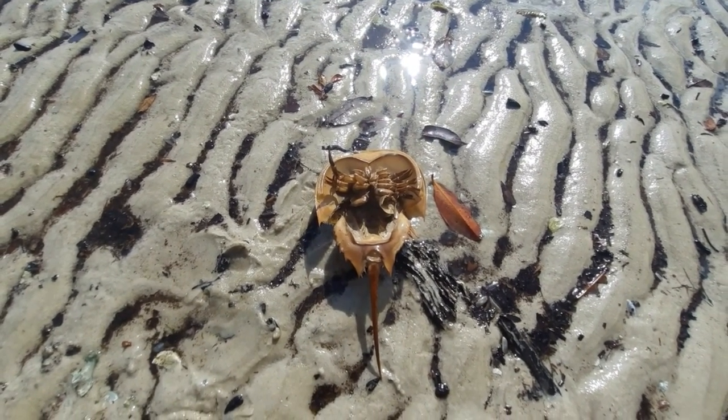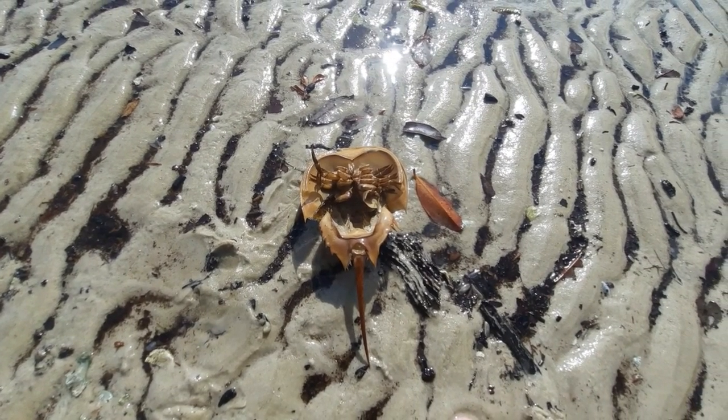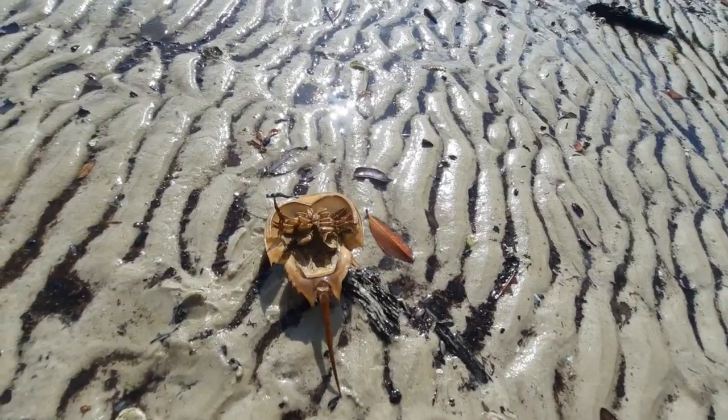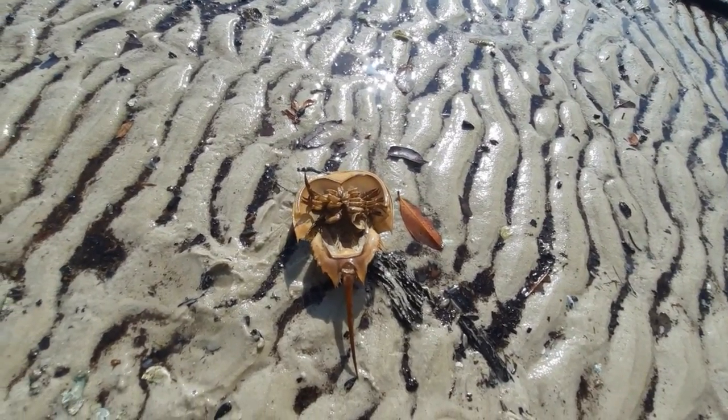What's neat about the horseshoe crab in particular is they actually have a useful trait. Their blood is typically blue. And their blood has actually been used in the medical field, as a tracer. They'll use their blood to trace if there's a problem in medical equipment, if it's not working properly. It helps indicate if something's wrong.